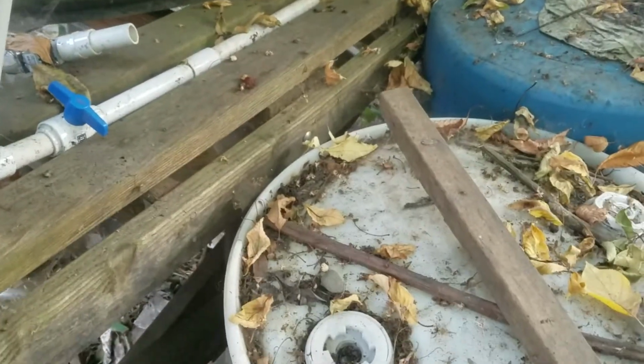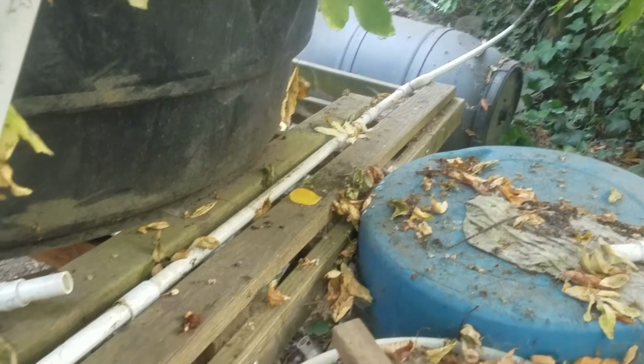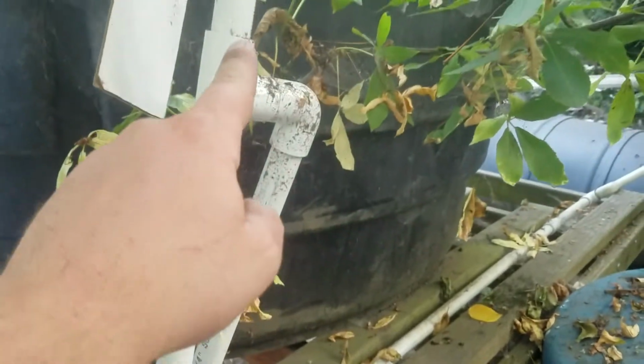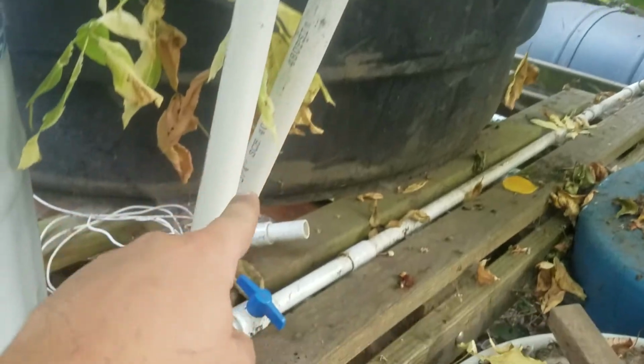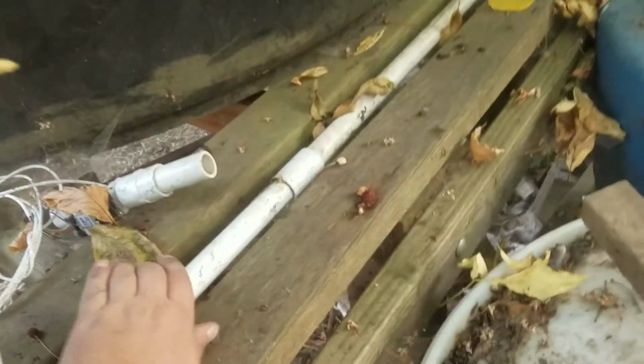Okay, April 9th, 2021. There's the pipe coming out of the fish tank. It's an overflow to protect me from myself. And a valve, and then it goes to the gutter and the duck pond. So I'm going to turn this on.